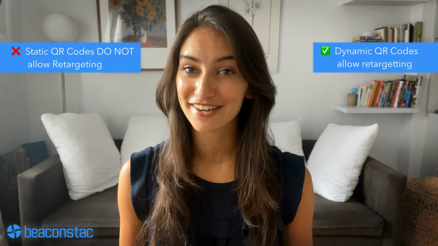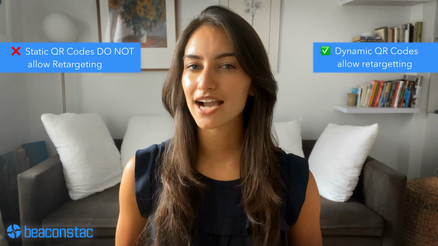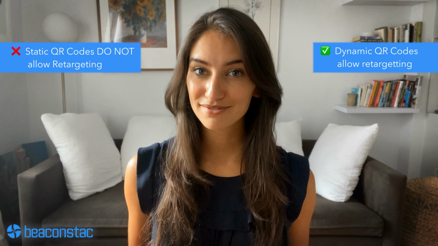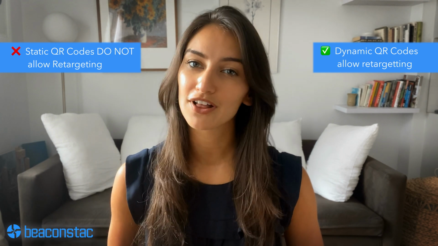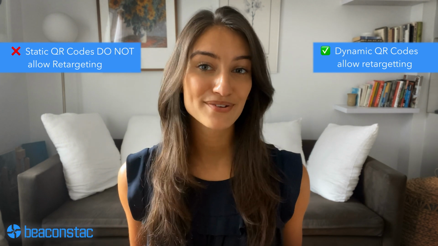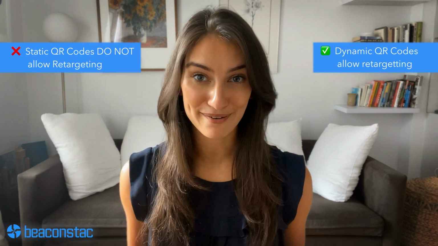Beaconstack's QR code solution takes it a step further by also allowing you to retarget users online on Google and Facebook. You can use these actionable QR codes for all kinds of marketing campaigns. Now, as you know, retargeting is a form of digital advertising that helps you get in front of bounced users. In this case, those that scanned your codes but didn't do any action.